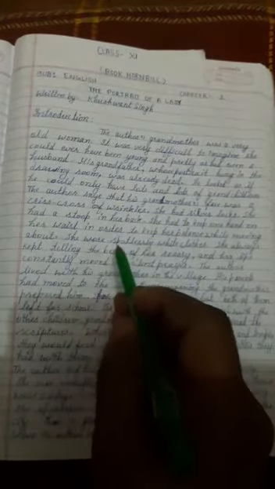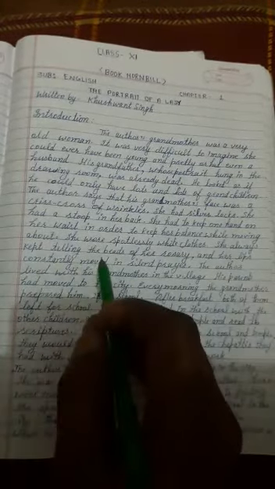The author says that his grandmother's face was a crisscross of wrinkles. She had silver locks. She had a stoop in her back. She had to keep one hand on her waist in order to keep her balance while moving about. She wore spotlessly white clothes. She always kept telling the beads of her rosary, and her lips constantly moved in silent prayer.